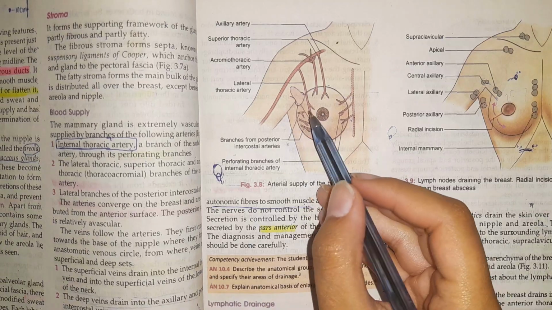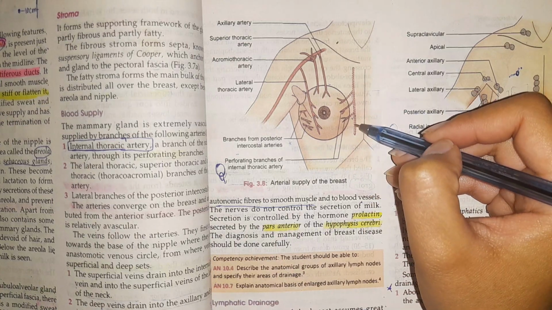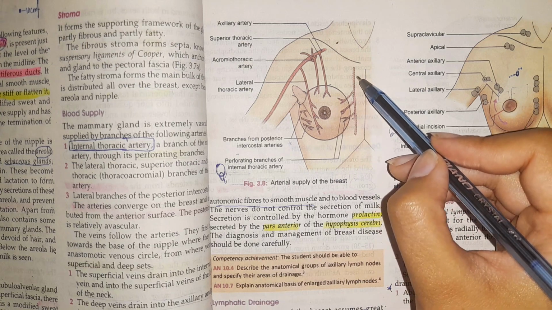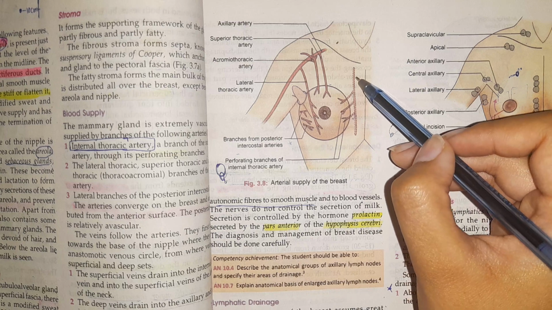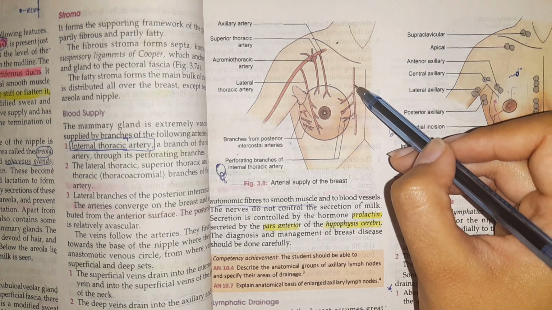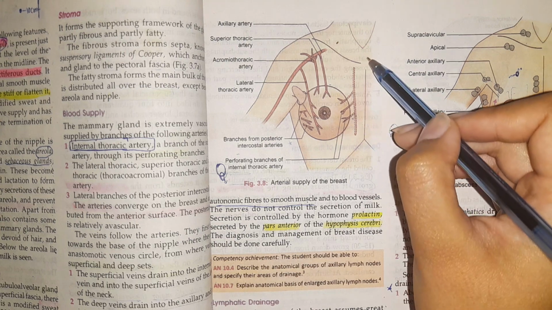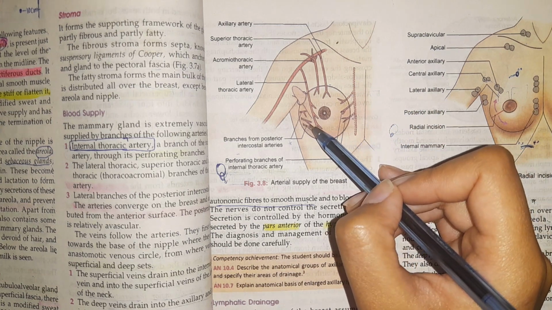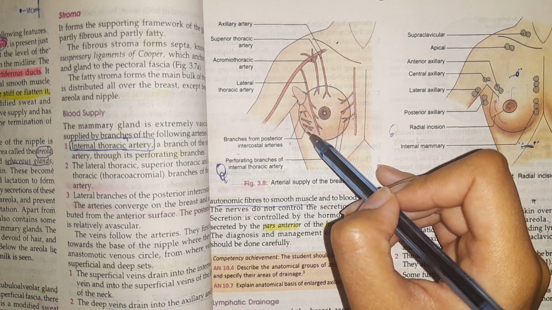To understand the blood supply of the breast region, we have this very nice diagram. In the pectoral region we have the sternum and the clavicle. Towards your sternum there will be the arteries. These are internal thoracic arteries. The perforating branches of the internal thoracic supply your medial region. Towards your lateral region, we have the lateral branches coming from the posterior intercostal arteries.